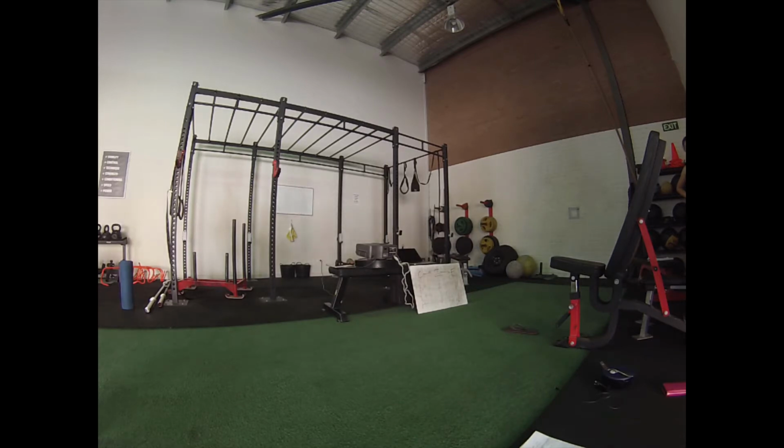So you want to go right into the corner of the armpit, and you'll feel that it's really sinewy and quite solid, that end of the pec minor.